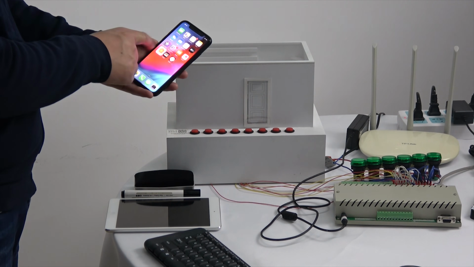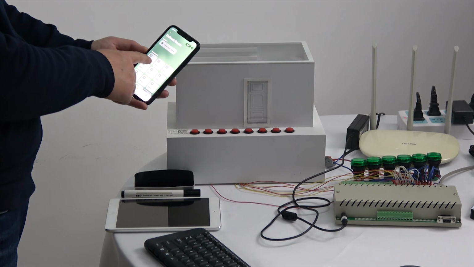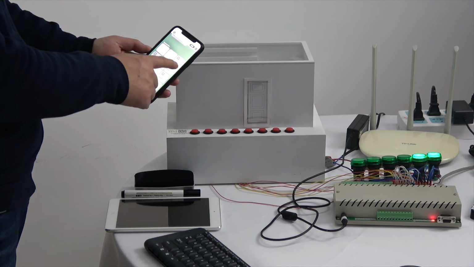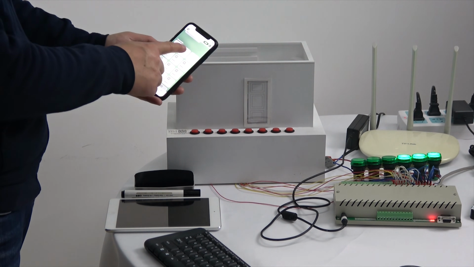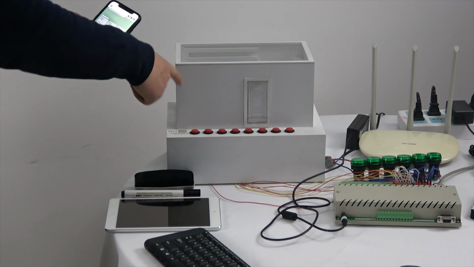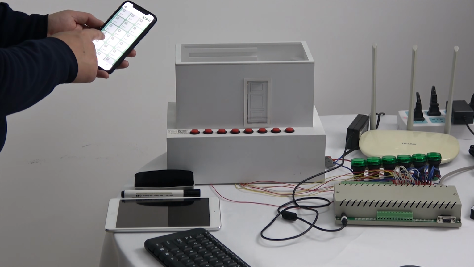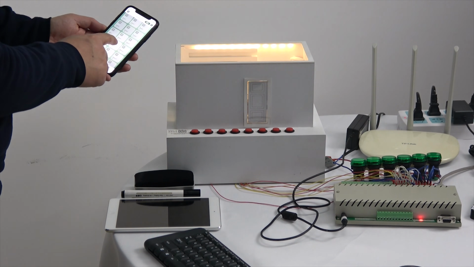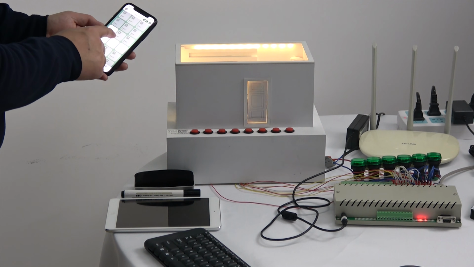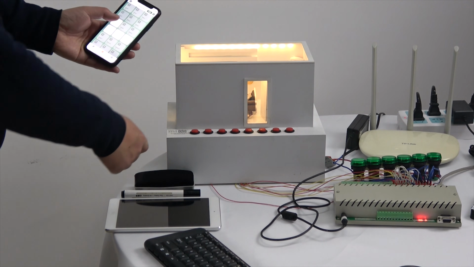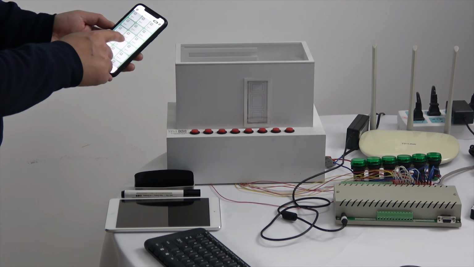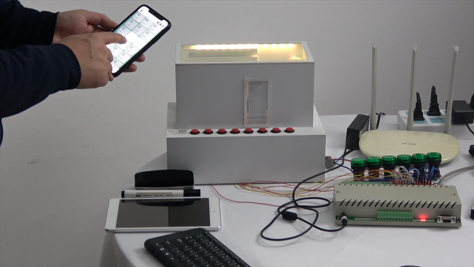We open HomeKit and we can control these relays, such as 1, 2, 3 on, and also off. And also we can control this model's LED lights. Open the door and close the door.